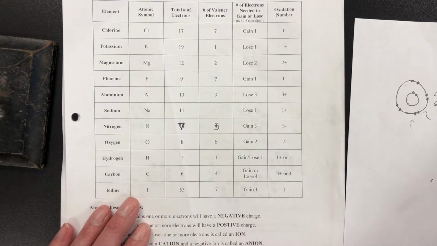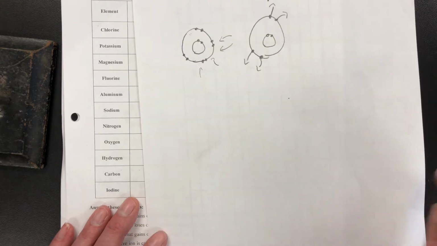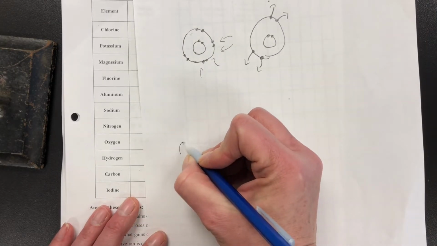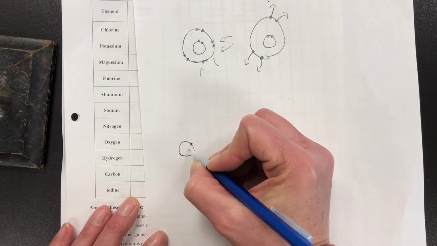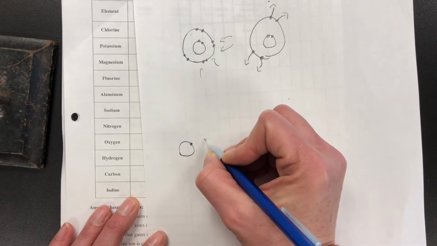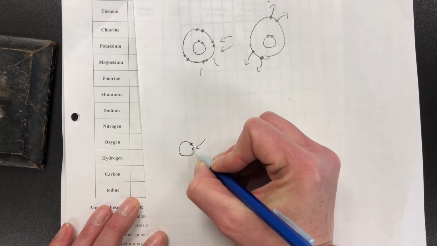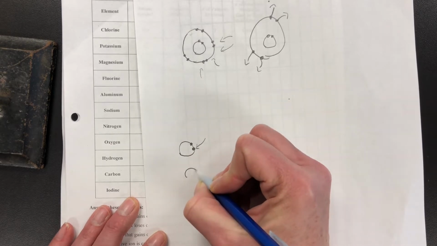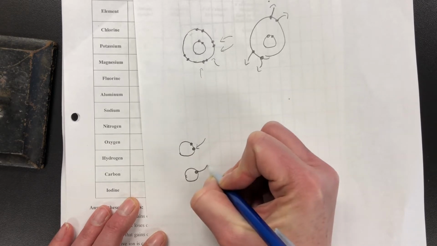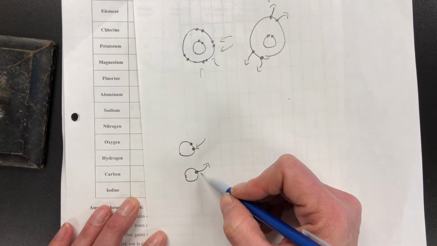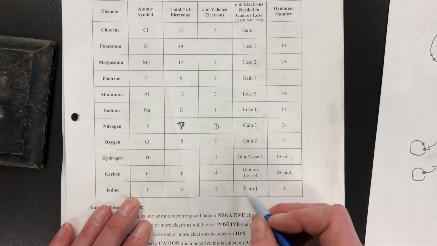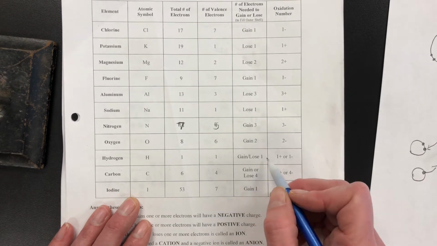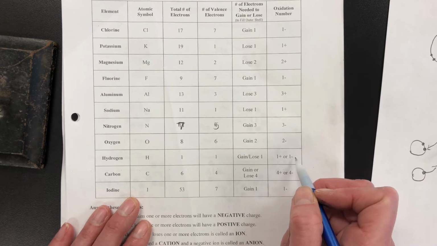Hydrogen is another special case. So hydrogen, if we draw that Bohr's diagram, it has 1 electron on its first energy shell. This energy shell can hold 2. So it's going to take just as much energy to give it an electron as it would to take that electron away. So hydrogen can gain an electron or it can lose an electron. And so we write that it can gain or lose one, or it has a positive or a negative oxidation.